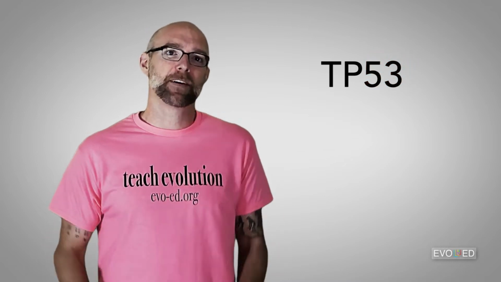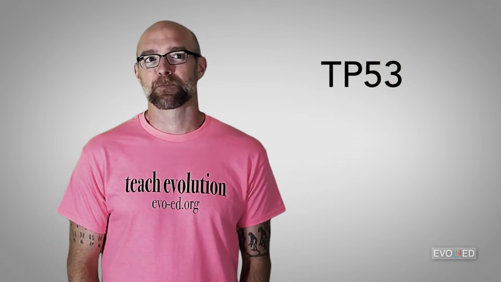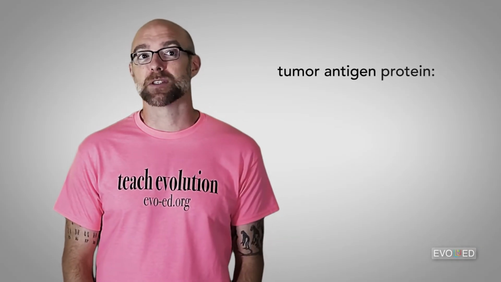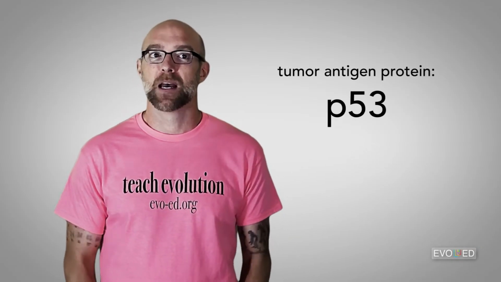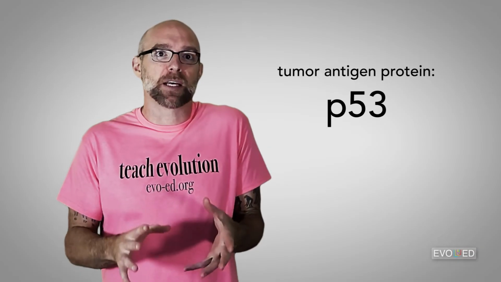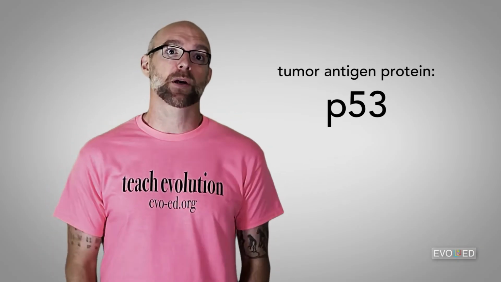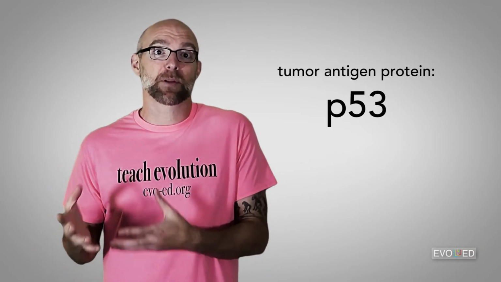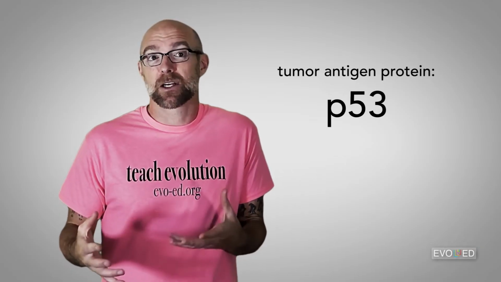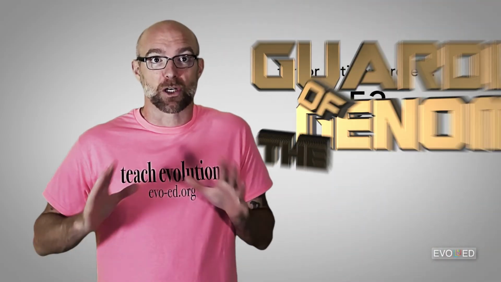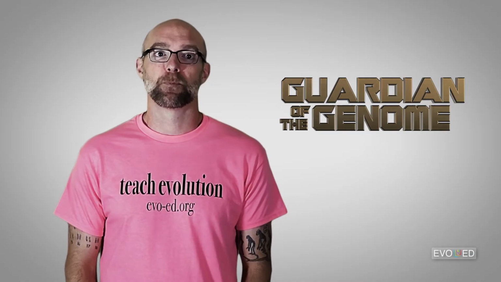So TP53 it is. The TP53 gene makes the tumor antigen protein P53. This P53 protein is so important to our cell biology and DNA replication processes that it's colloquially referred to as the guardian of the genome.